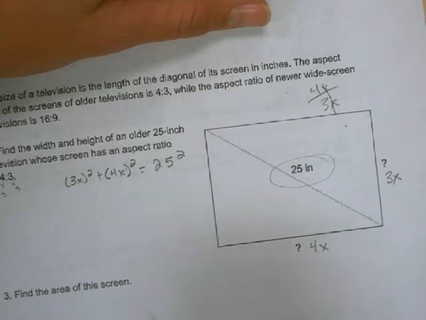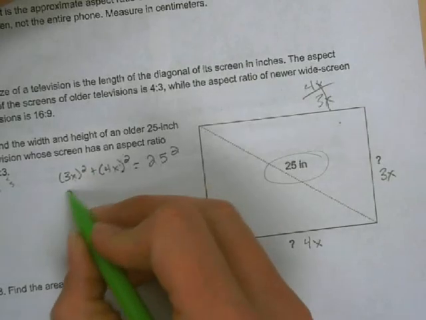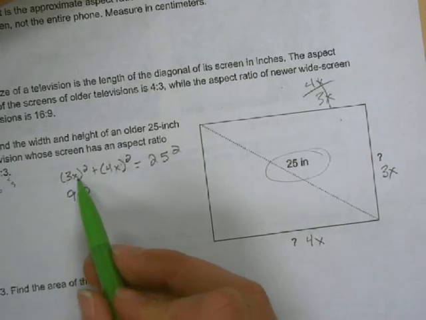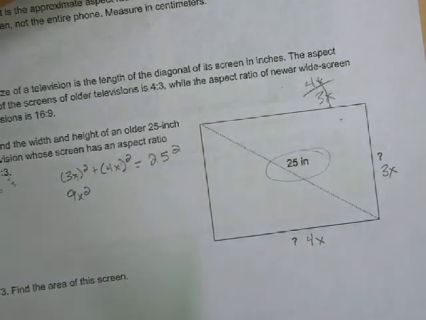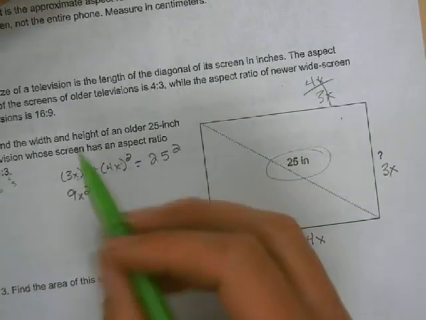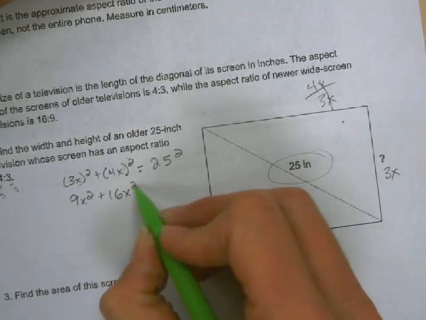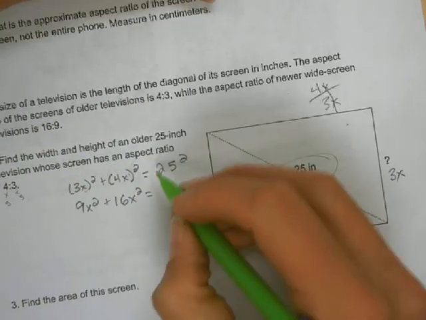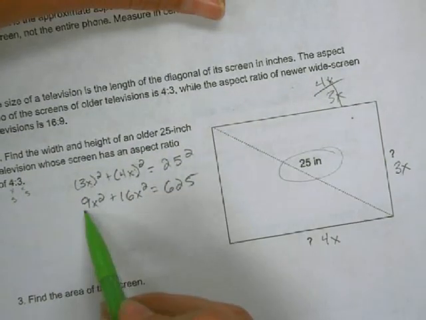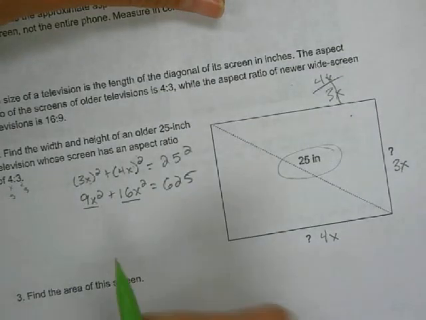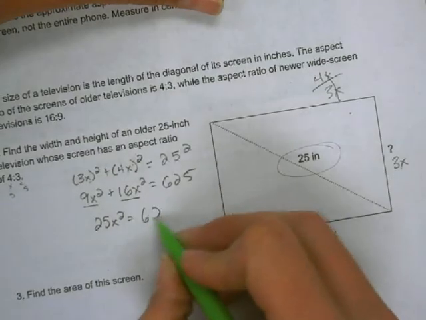Now from there, it's just a matter of using your algebra skills. So 3x times 3x makes 9x squared. Make sure you square both the number and the variable. On the quiz, a lot of people left off those x's, and you have to have the x's there, because that's what we're trying to figure out, the x value. So 9x squared plus 4x times 4x makes 16x squared, and then 25 times 25 makes 625. Then combine like terms. Those are both x squared. So 9 plus 16 makes 25x squared, which is equal to 625.